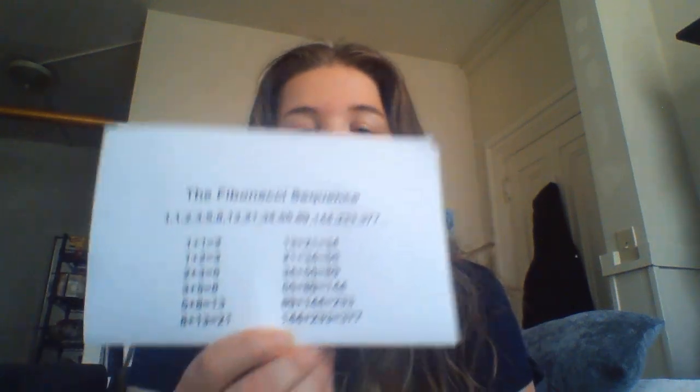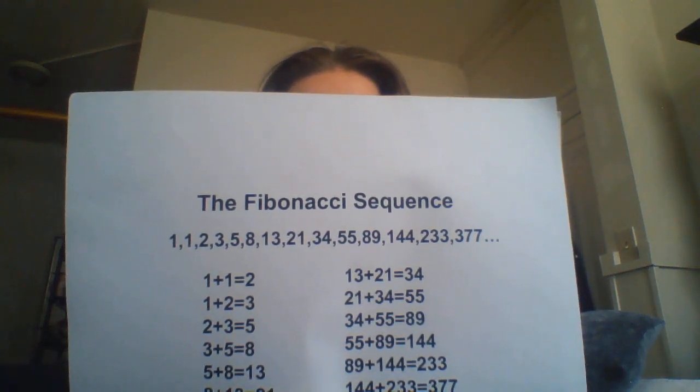Hey everybody, so I'm going to talk to you today about the Fibonacci sequence, okay? Some of you may have heard what that is, but if not, I have printed out pictures so that way I can show you guys, and so that way you can see. So the Fibonacci sequence is this, right?